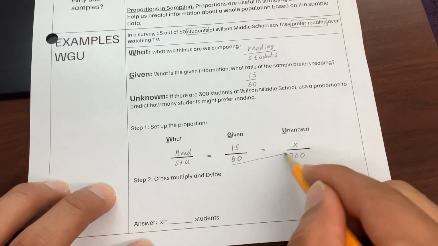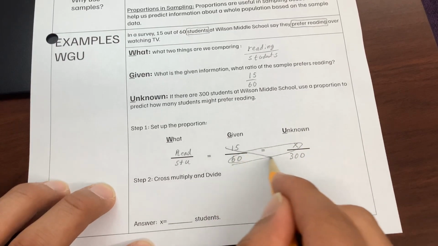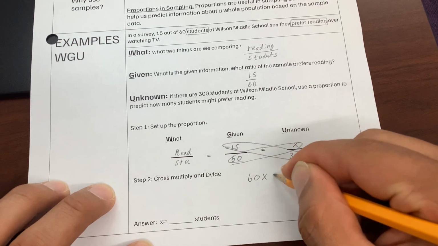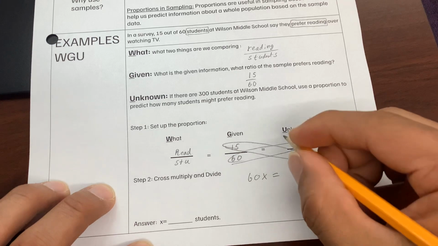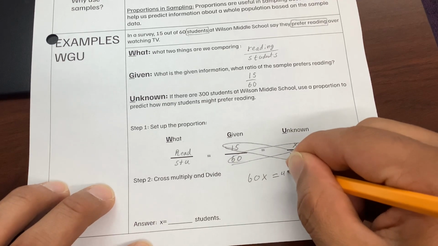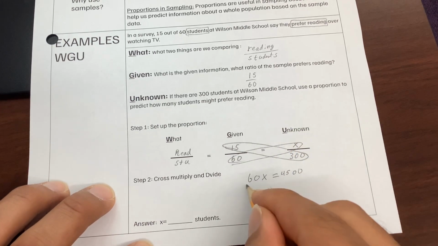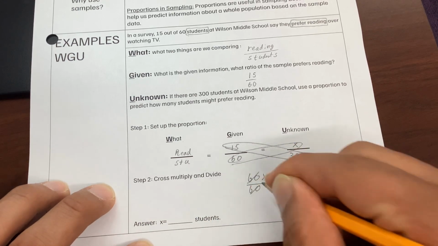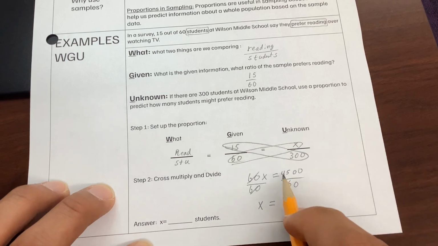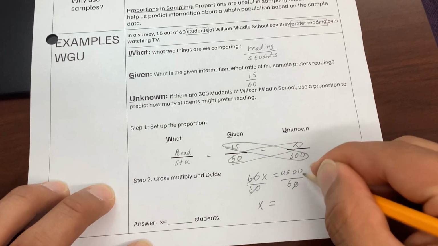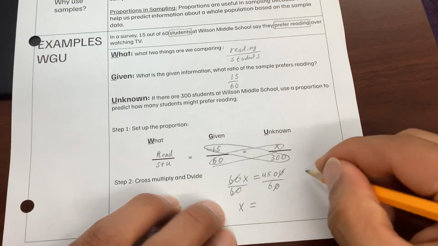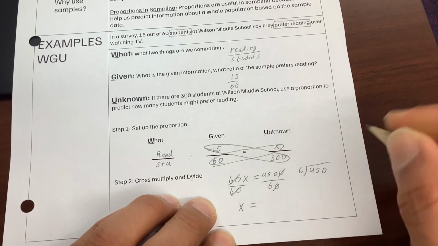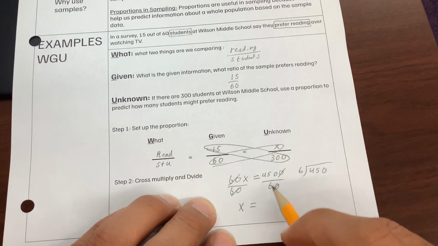So I'm going to cross multiply 60 times X and 15 times 300. So 60 times X is going to be 60X. 15 times 300 is going to be 4,500. Then I divide by 60. So 4,500 divided by 60, what I can do to make this easier, I can cancel out these zeros before I put that into my division. So 450 now divided by 6. This is a lot easier to manage than this.